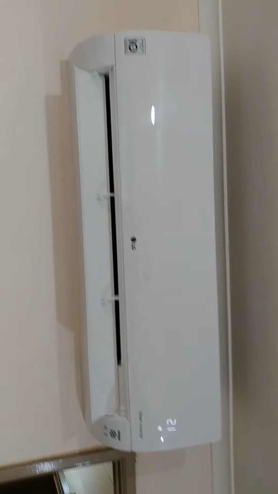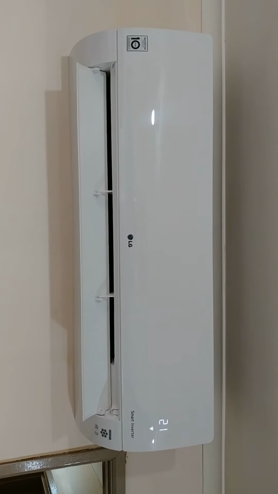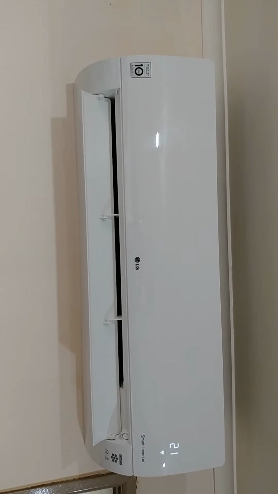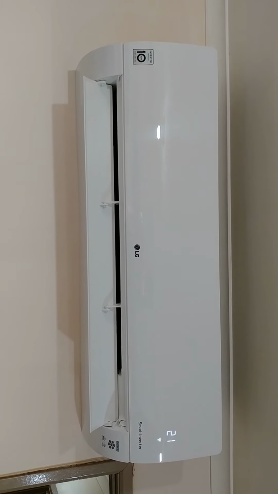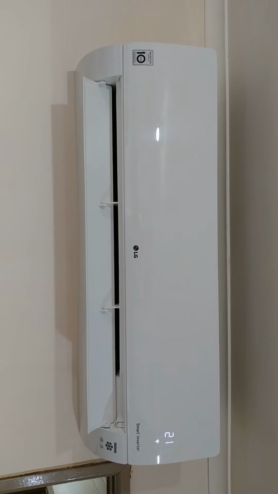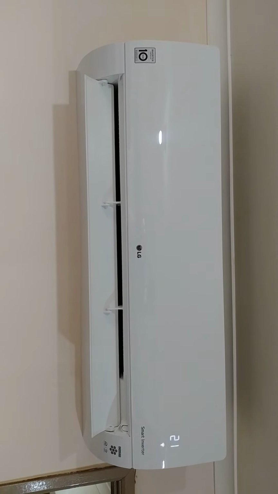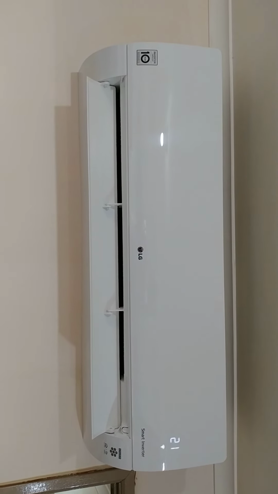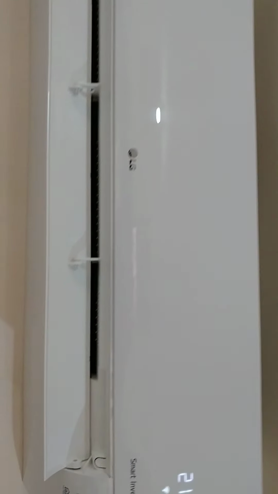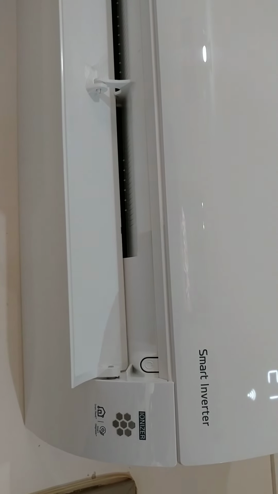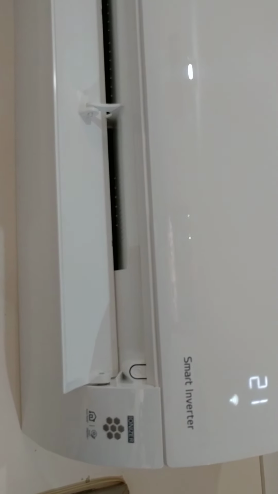What I have here is a LG Dual Inverter air conditioner, or LG Smart Inverter air conditioner. In other countries it's called Dual Inverter. Now this is a 7.1 kilowatt unit, and this particular unit has a smart diagnosis.